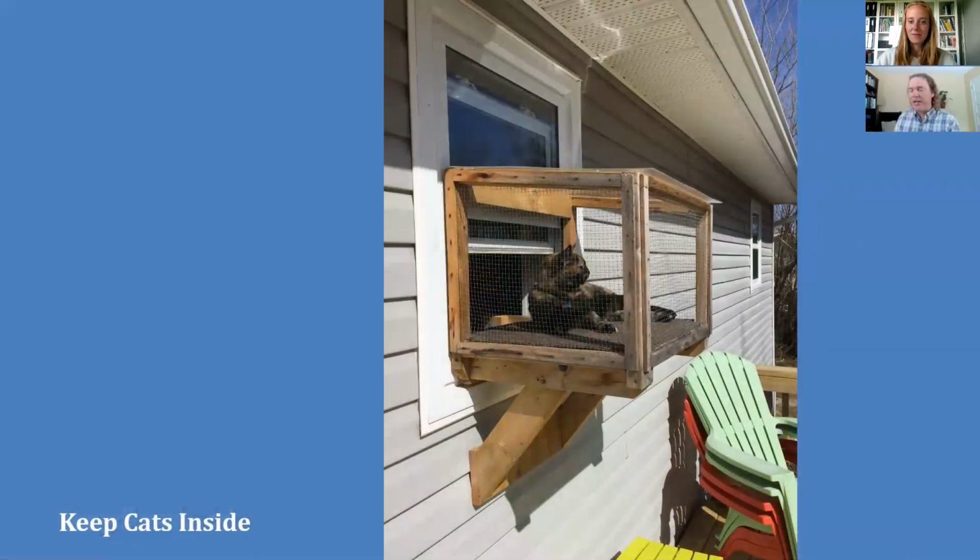But when you're creating a bird-friendly yard and a bird-friendly environment around your house, there are a couple of things we need to discuss, and one of them is cats, right? Cats are the single largest human-caused mortality factor for birds. It's just the most significant negative impact on bird populations that we are causing directly by our actions.